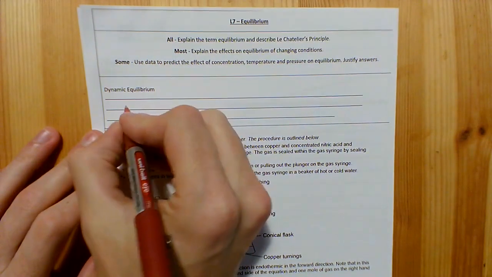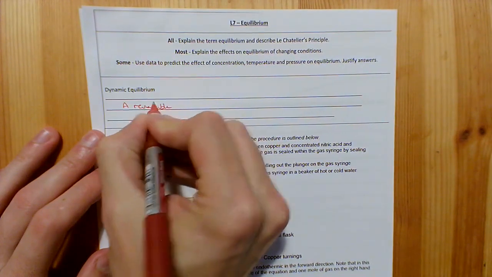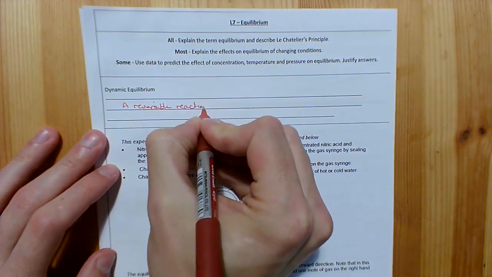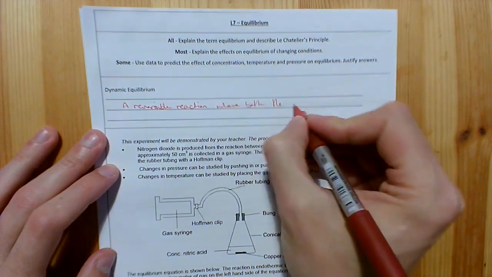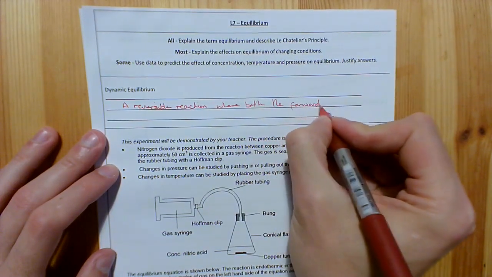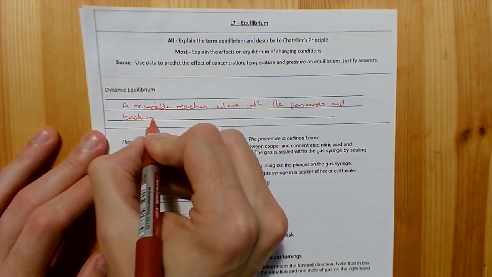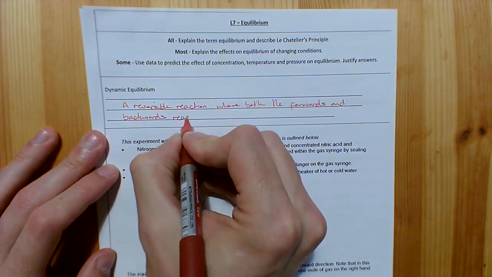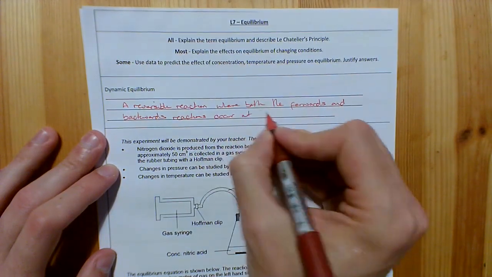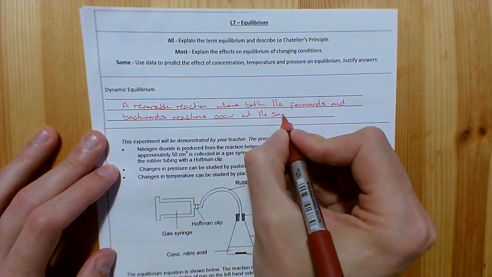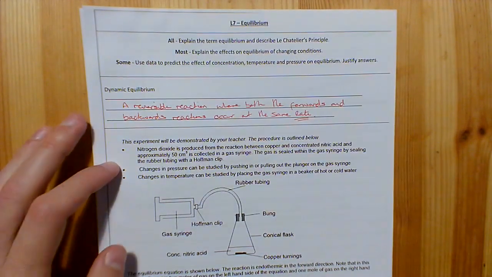So our definition is going to be a reversible reaction where both the forwards and backwards reactions occur at the same rate. That's really important. So they're both occurring at the same rate.